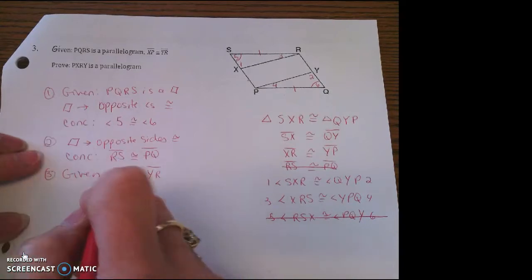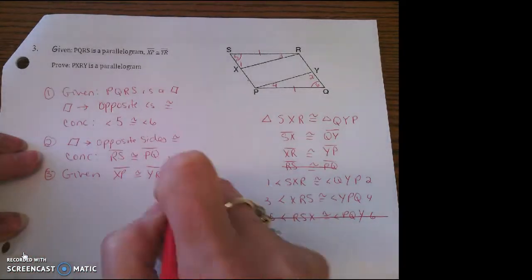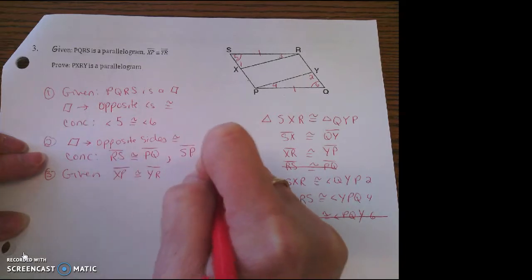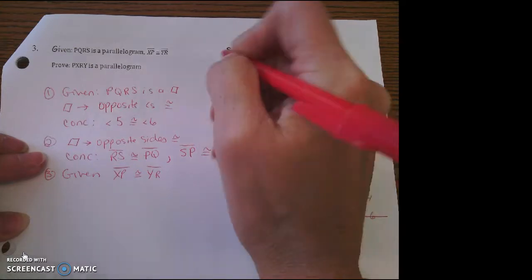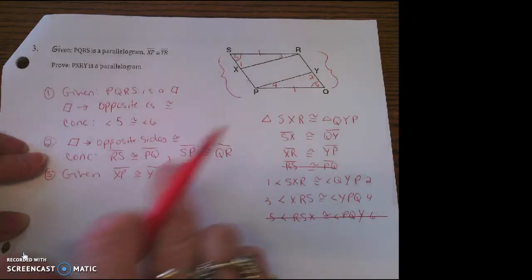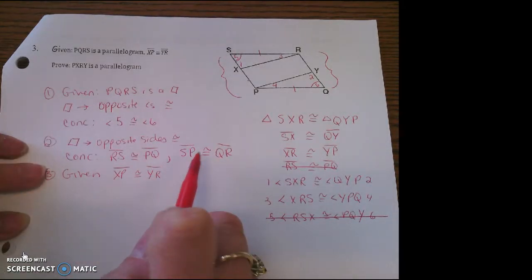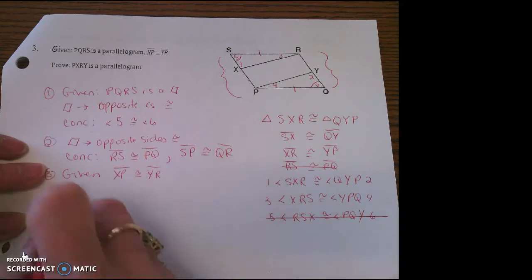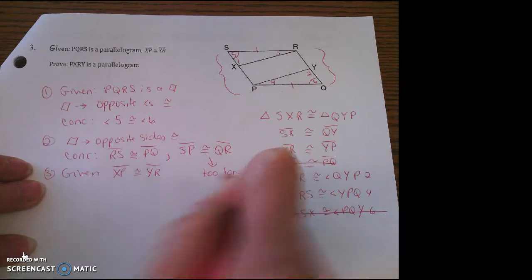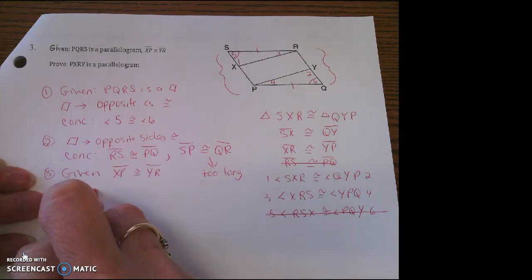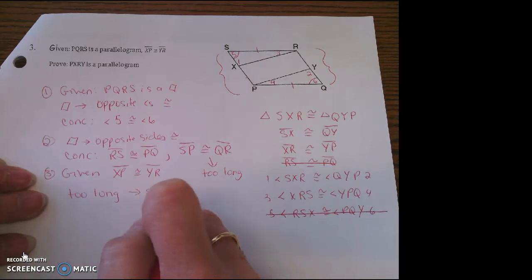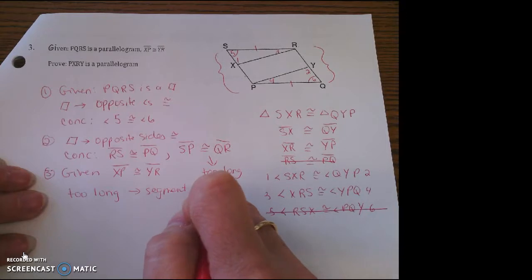So from back up here, I'm going to put another congruency. I'm also going to put that side SP is congruent to side QR. This side's congruent to that side. Now, this one right here is too long. So I'm going to end up doing segment subtraction, and I'll show you how we're going to do this.